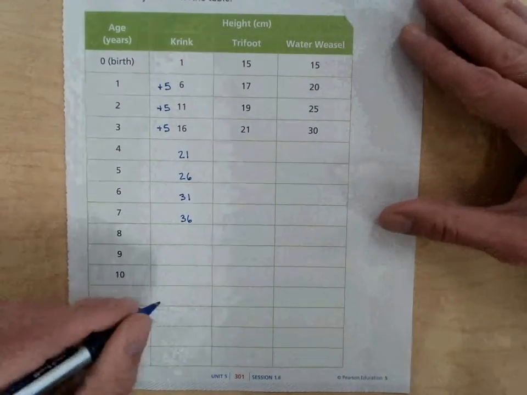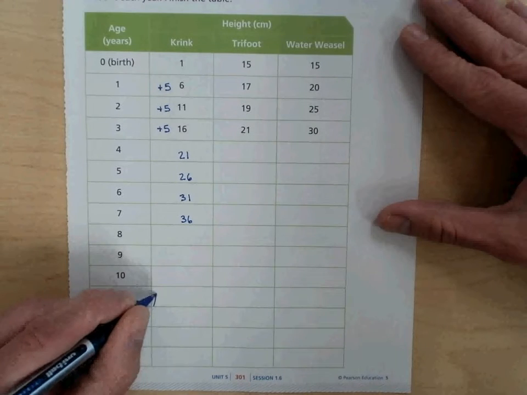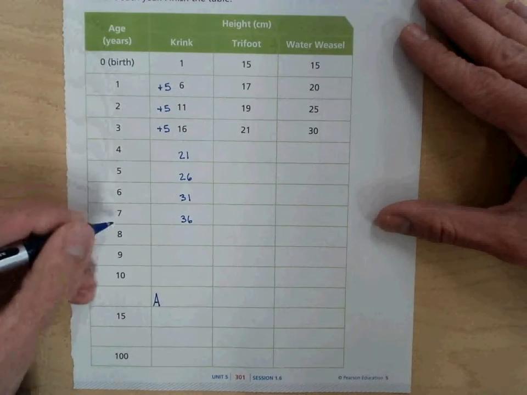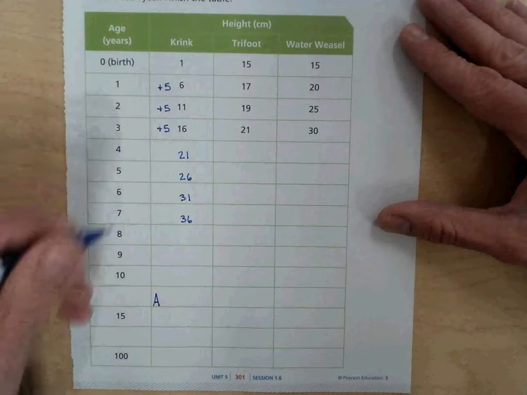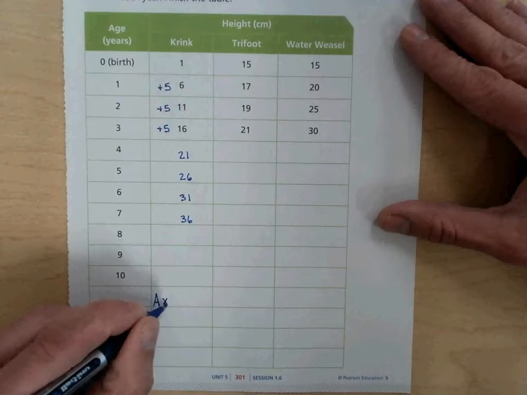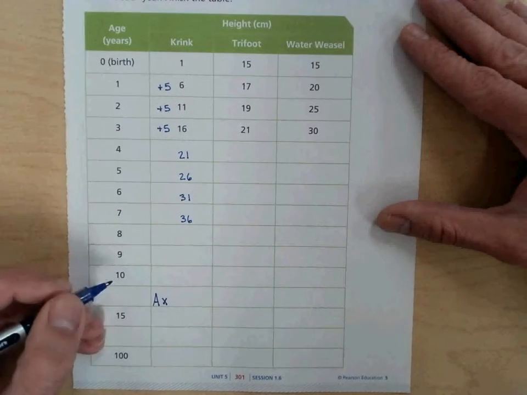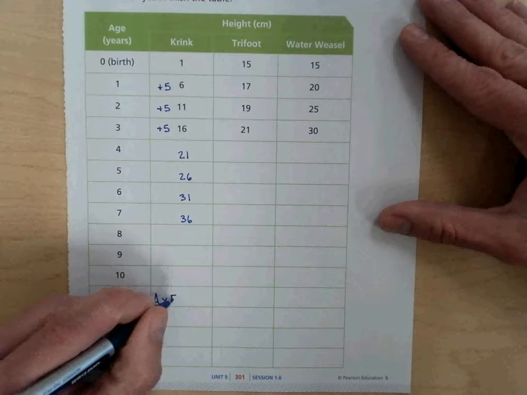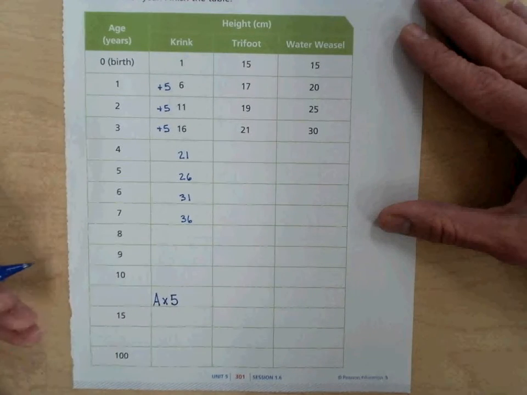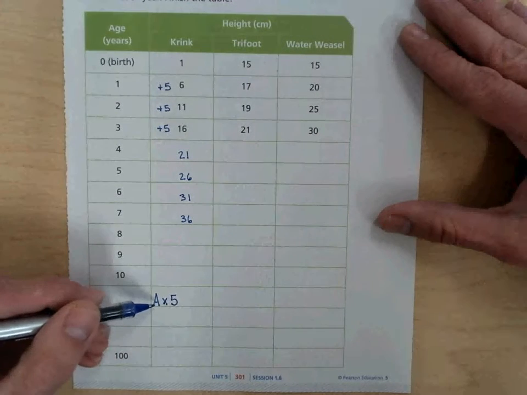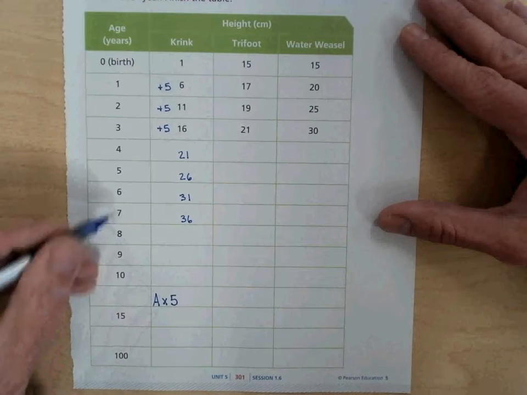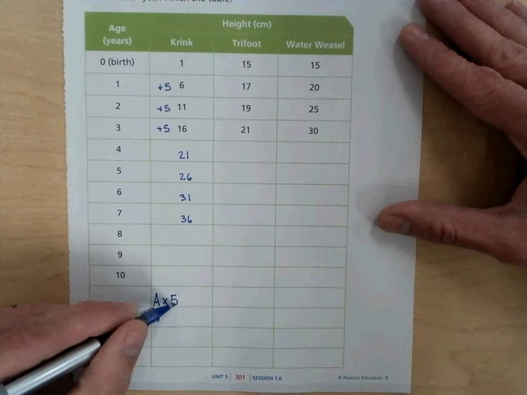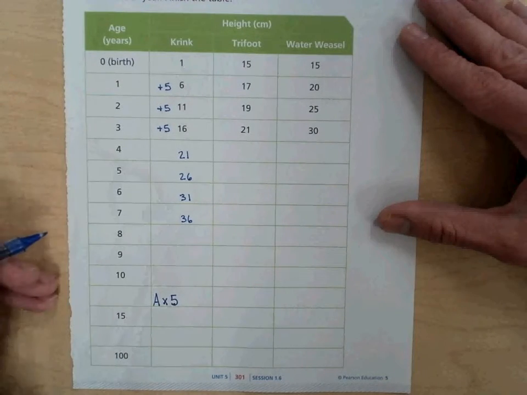Well, what we want the students to do is to realize that the age of this animal, which is called the crink, times 5, because each time they're going up by 5, so we want to multiply that by 5. That equals, so if we plug in, let's say 7 here, so they're 7 years old, 7 times 5 is 35, but we wanted 36.